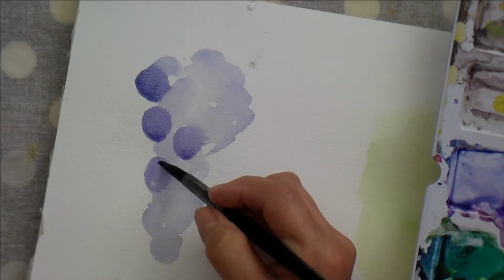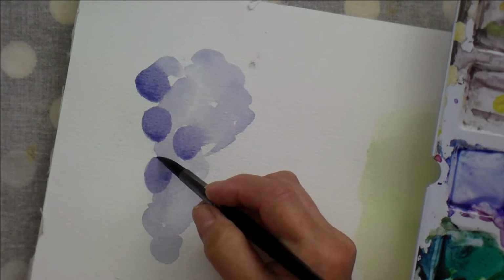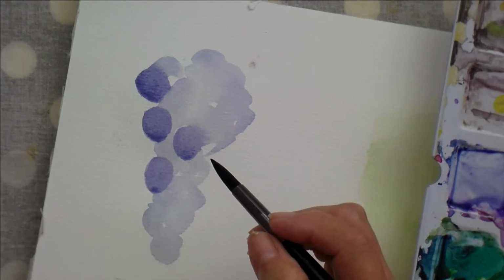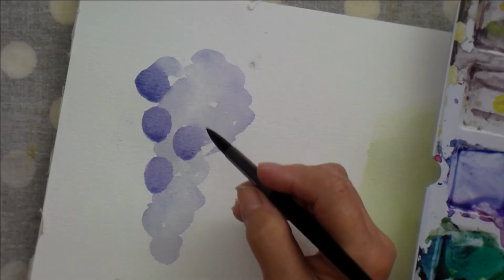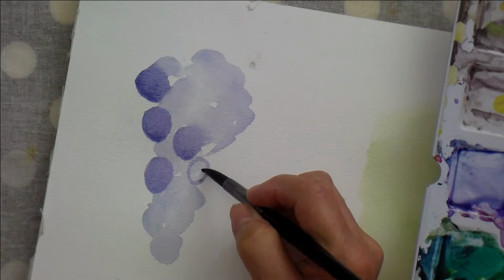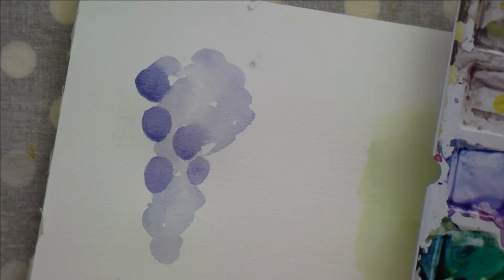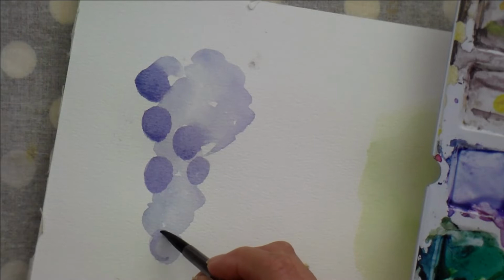So if you complete the whole grape, you're really saying, okay, this is the one sitting at the front of the bunch. I'm going to have another one here, a bit smaller, because it just happens to fit that shape. And I'm going to have another one down here, because it happens to fit that shape.